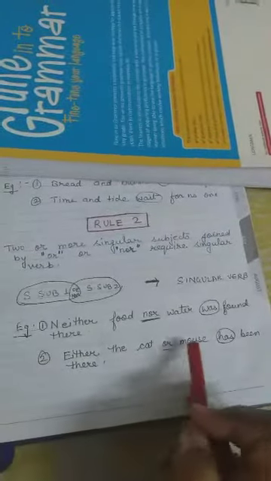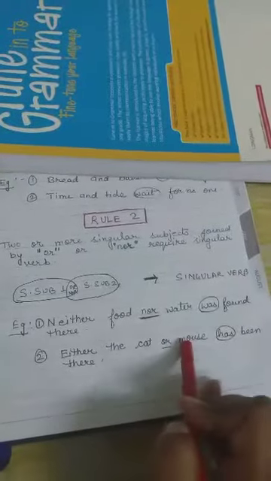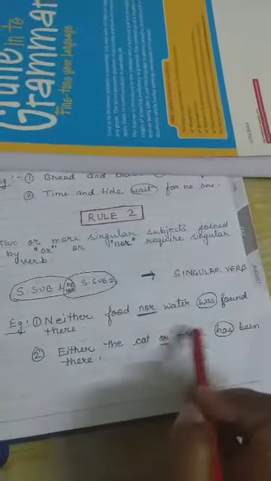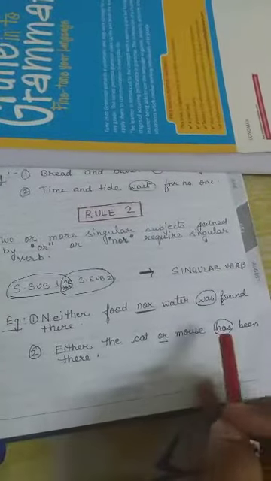Either the cat or mouse has been there. Now cat is one subject, singular; mouse is another subject, singular; connected by or. So what is the verb we have used? Singular, that is has. Okay, got it?